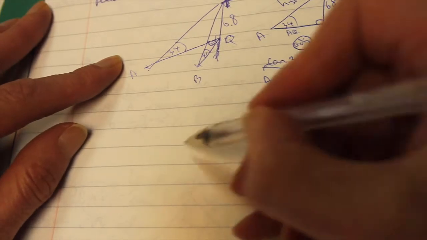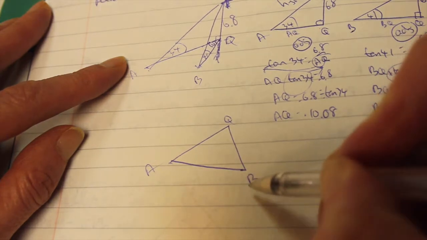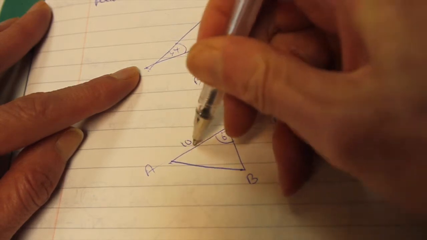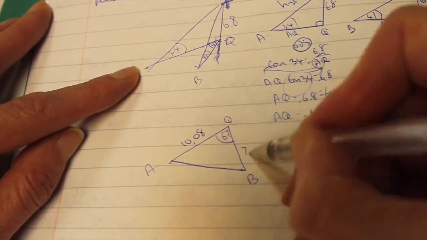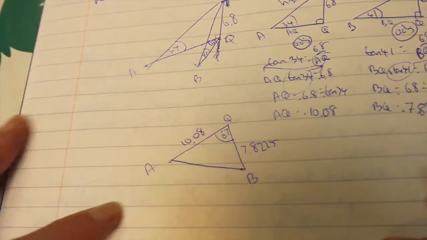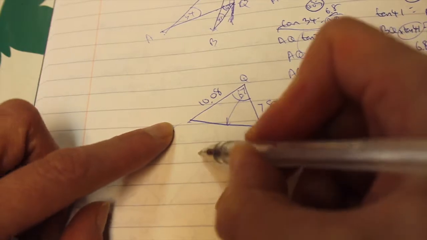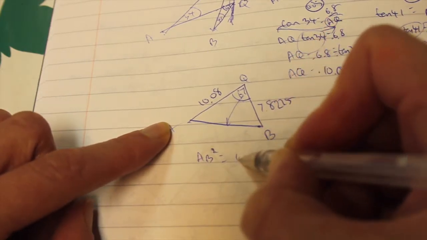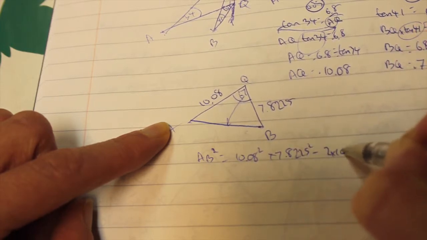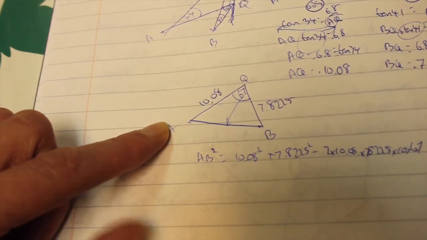Now if I take the triangle along the ground, the AQB triangle, AQB, you know the angle in it Q is 67. You've worked out AQ is 10.08, BQ is 7.8225, and the question wants AB. Two sides and in between angle is cosine rule. And make sure you start and you finish the opposite angle inside. So AB squared equals 10.08 squared. So add the other two sides squared minus 2 times the other two sides times cosine the angle between them.